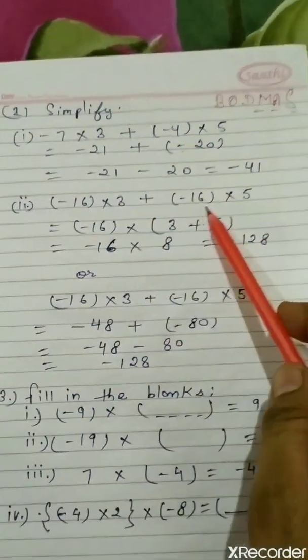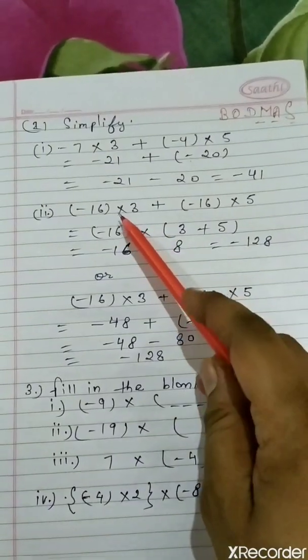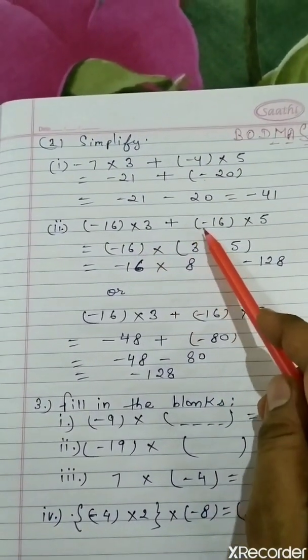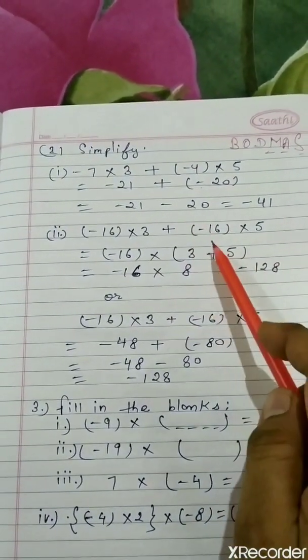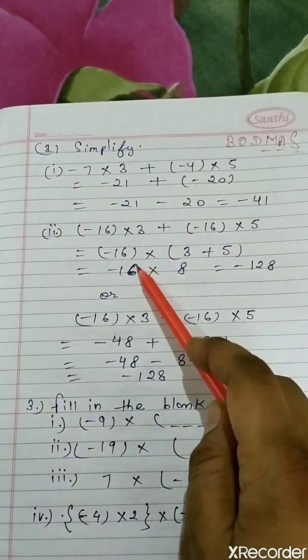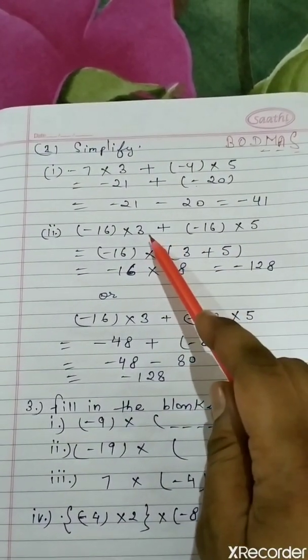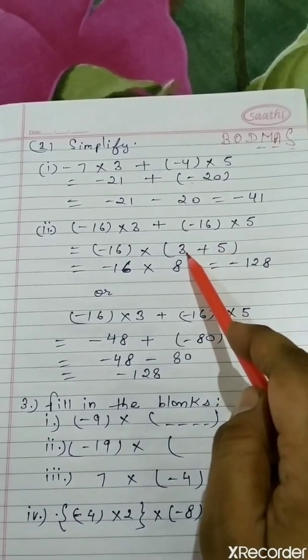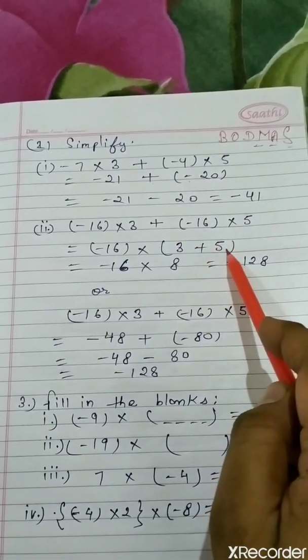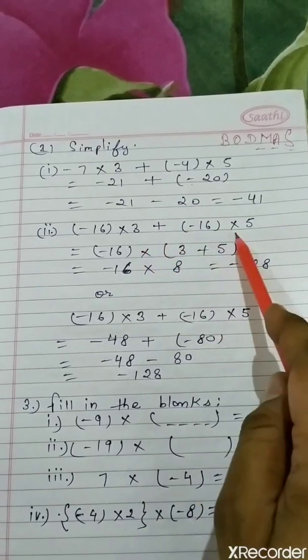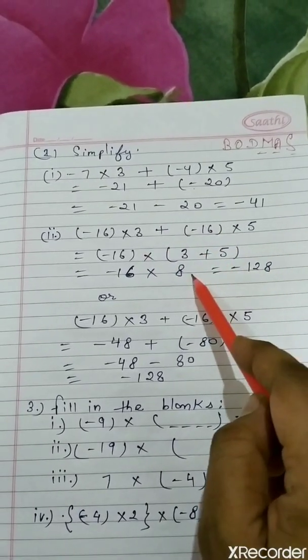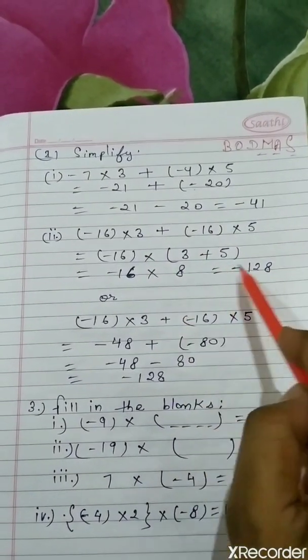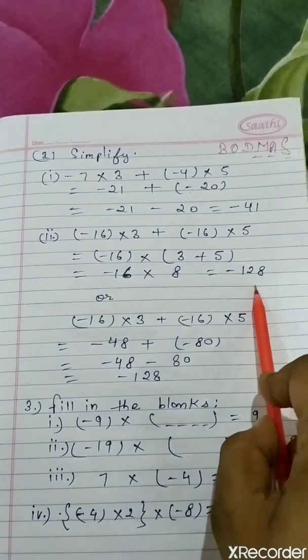Now in the second question, two methods we will use here. Minus 16 into 3 plus minus 16 into 5. So minus 16 is taken common outside and the remaining things are in the bracket, 3 before the plus and 5 after the plus, as it is given here. So 3 plus 5 is 8. So minus 16 into 8 is minus 128.